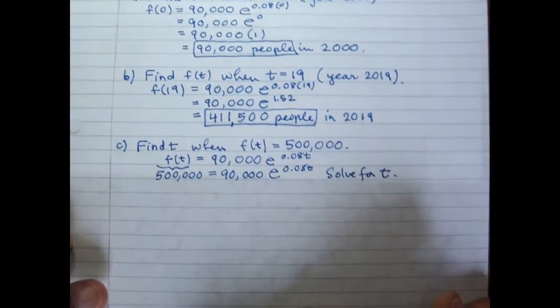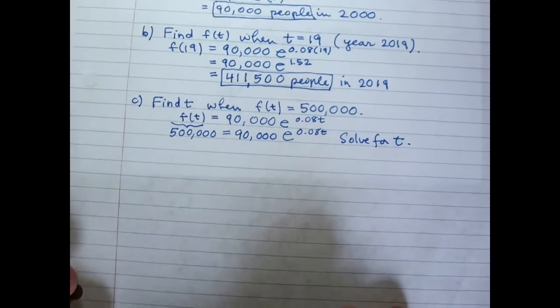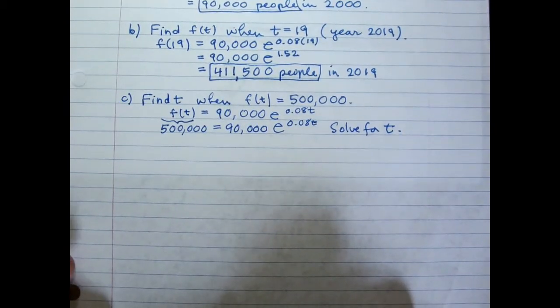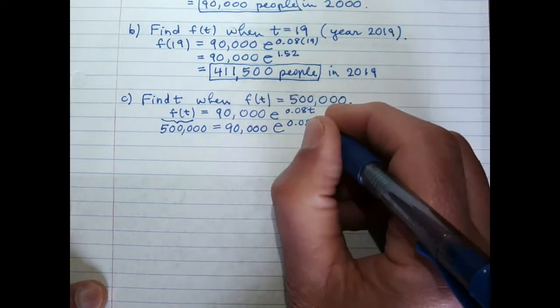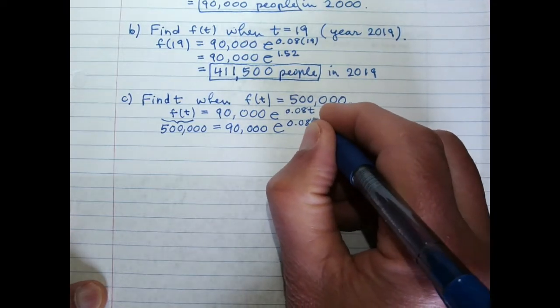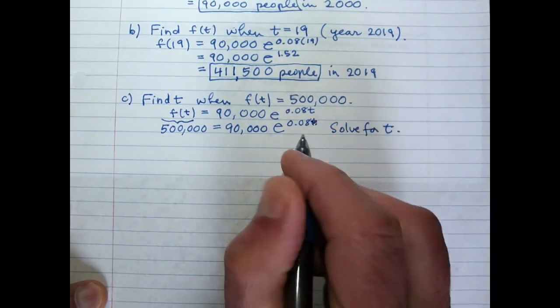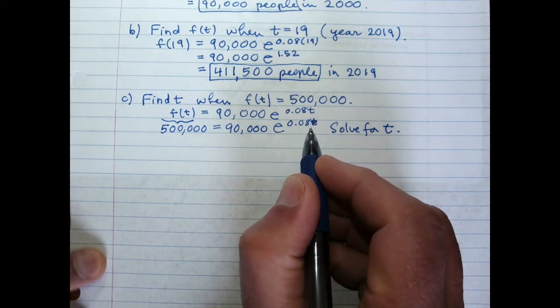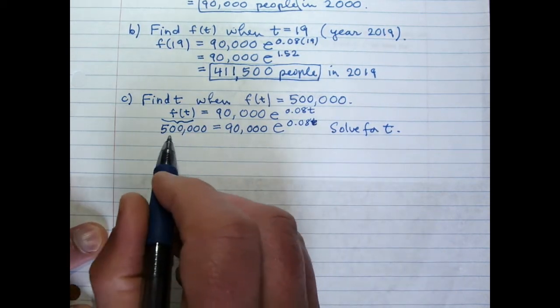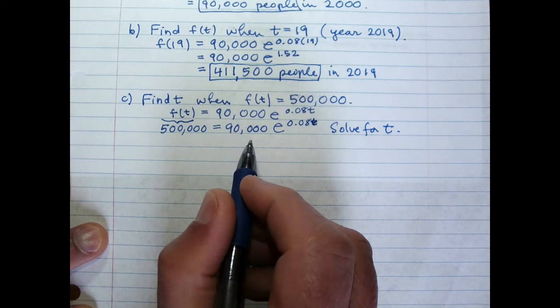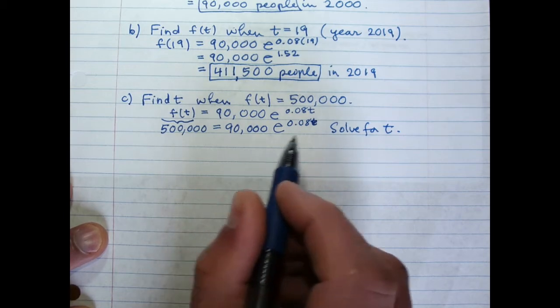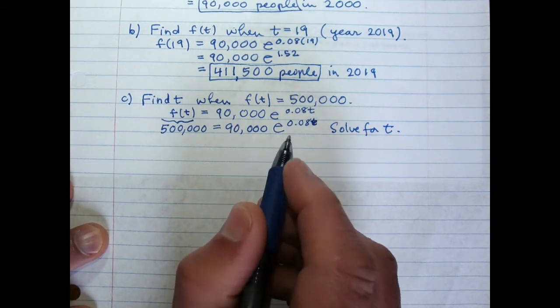And this is really where exponential equations will come up in applications, where t is in the exponent here. So we need a way to solve for an exponent variable. And so we got to invoke our process from our previous section, right? We're going to isolate the exponential.